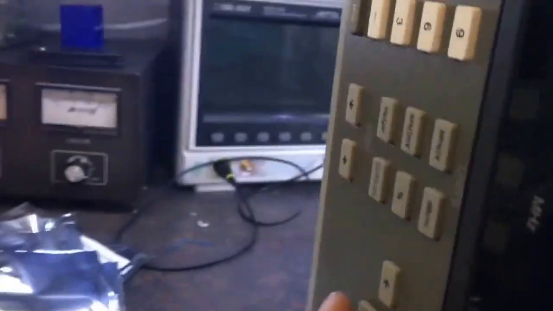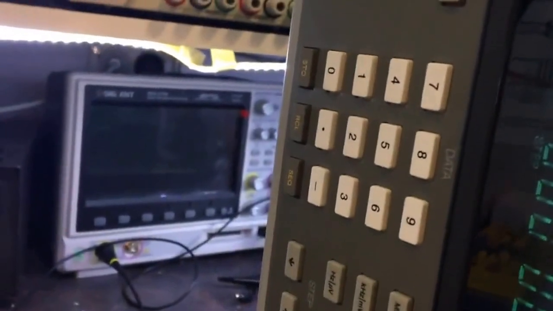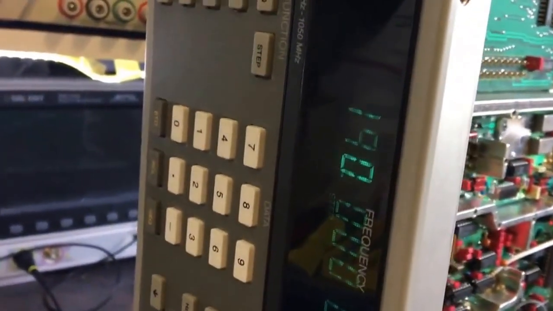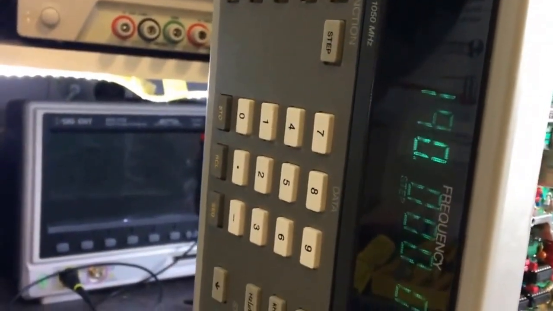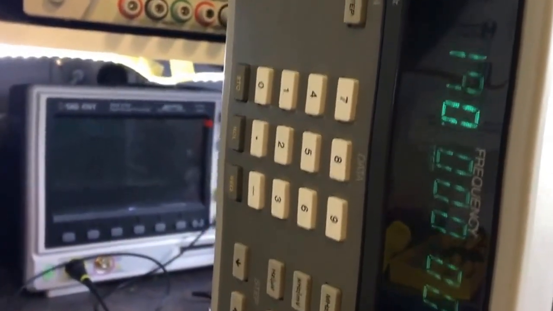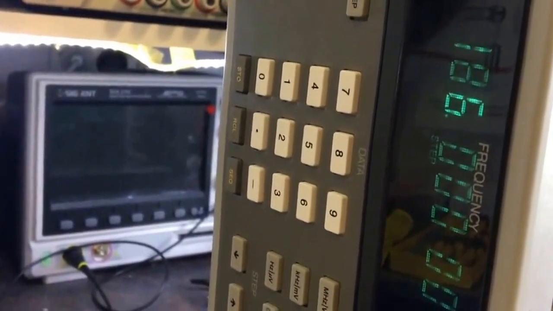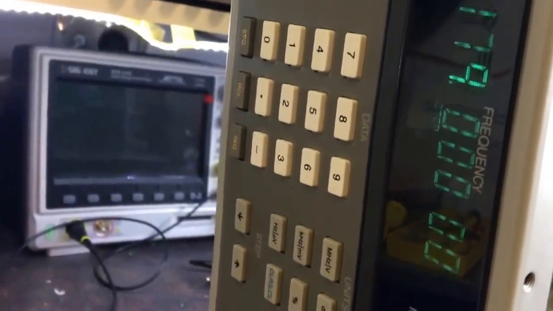Interesting. There's a little bit just there, which wasn't there just now. There we go, 90, 91, there we go. That's not working then. Issues.